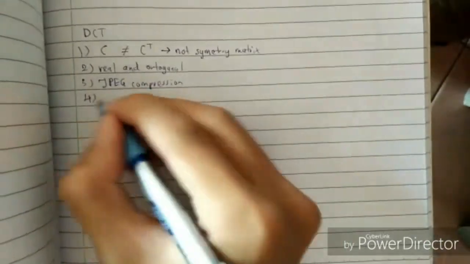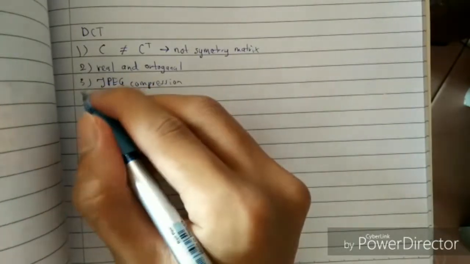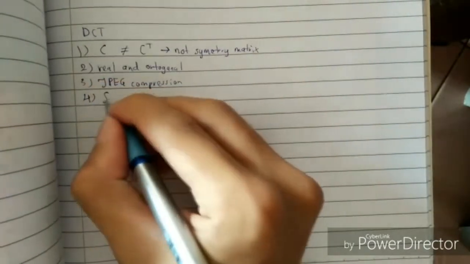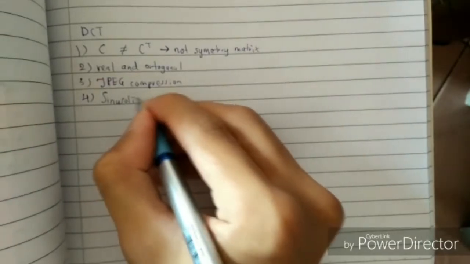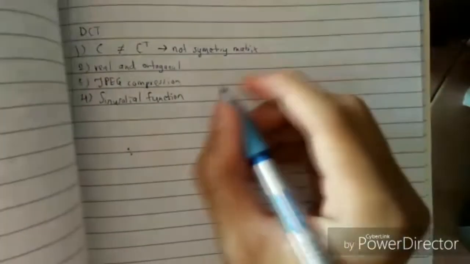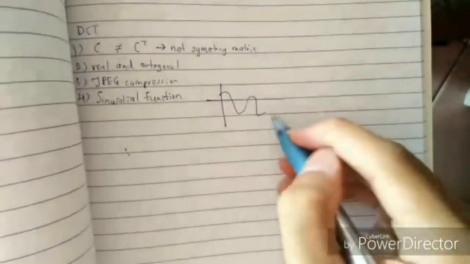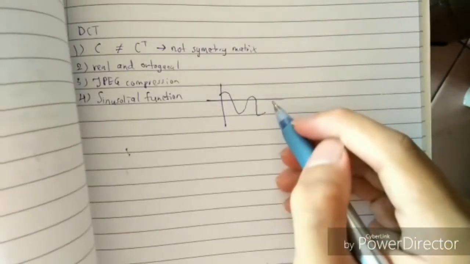And the fourth point is DCT is a sinusoidal function. That is, the graph will be like this. That is different from the DFT. Then we also get the quantization and coding of transform coefficients. So let's take a look at it.